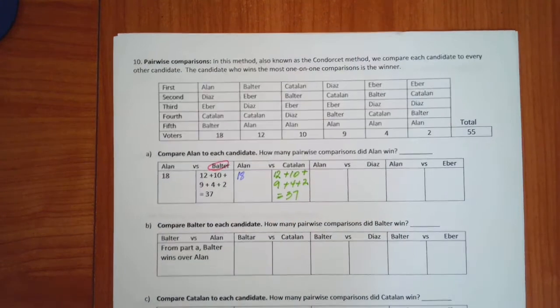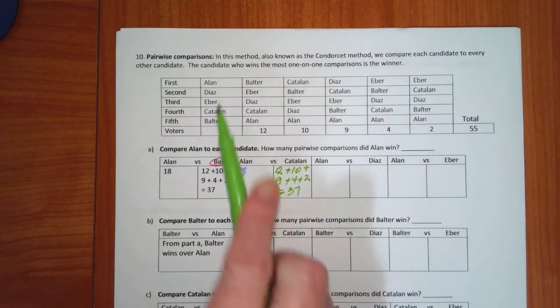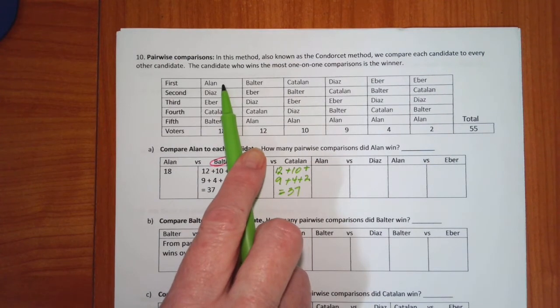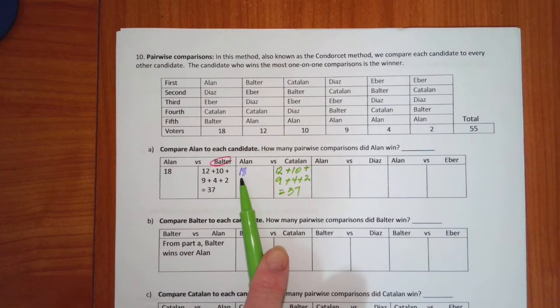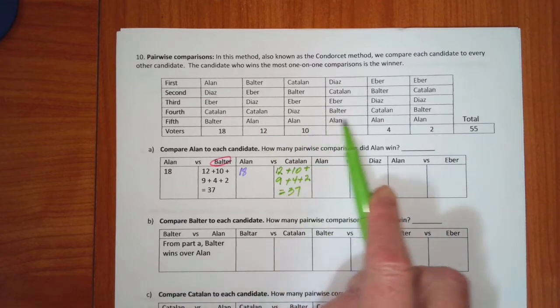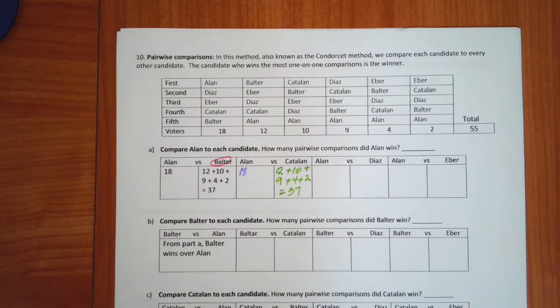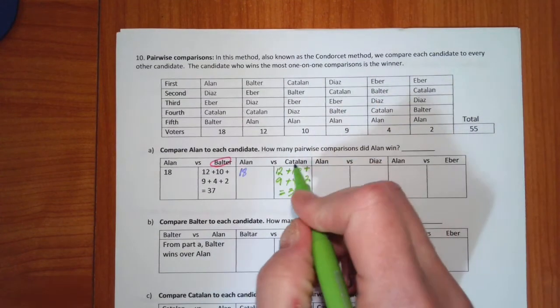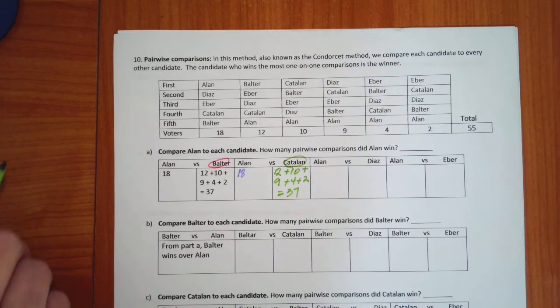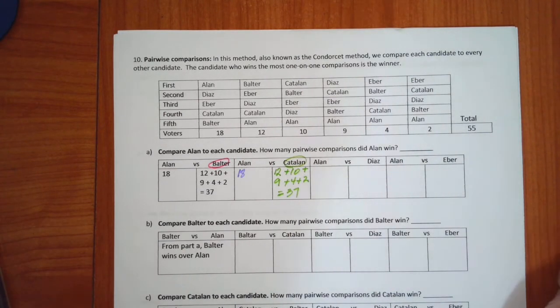Now, I want you to think about this. This is a very unusual situation. Allen came in first here, so Allen is always going to get those votes. But he came in last in all the rest of them, so the other candidate is always going to get the votes. So Catalin won this one.